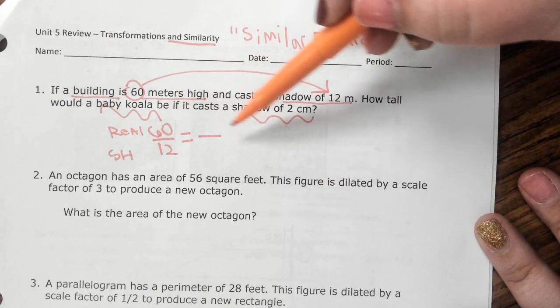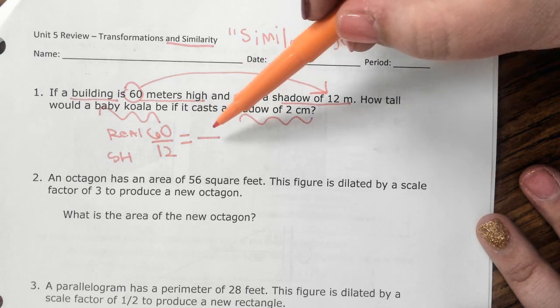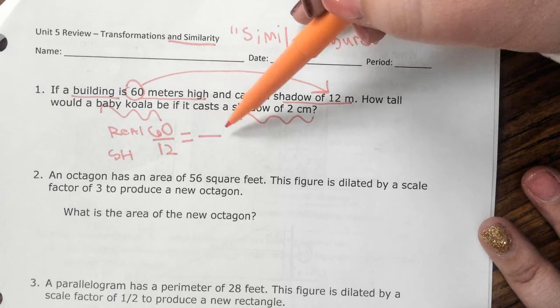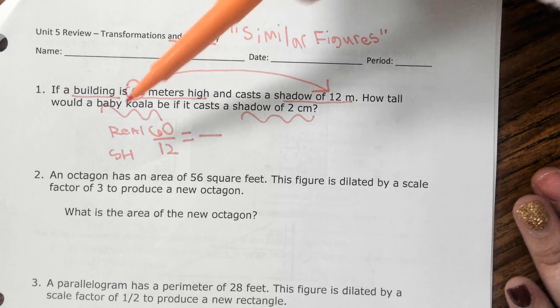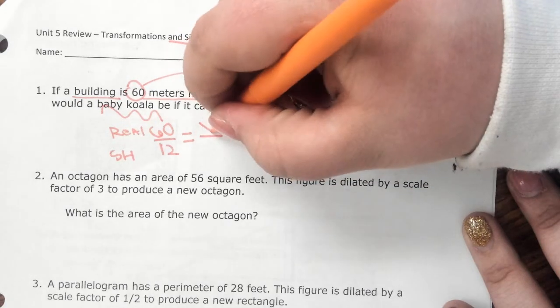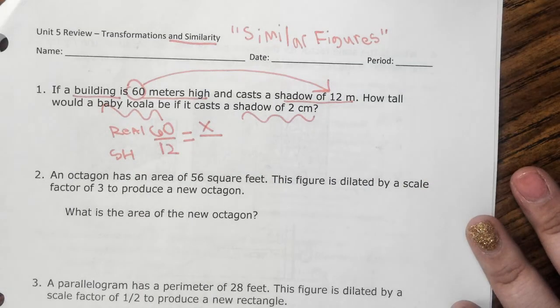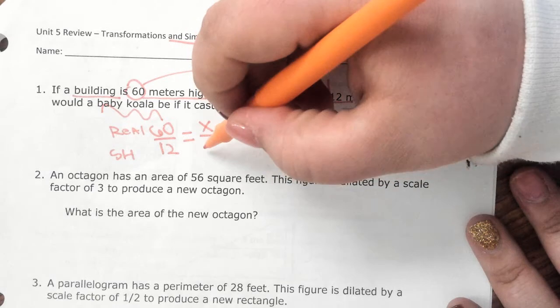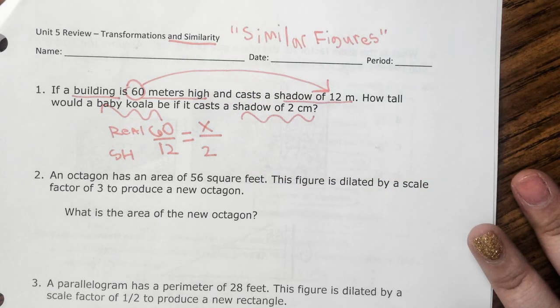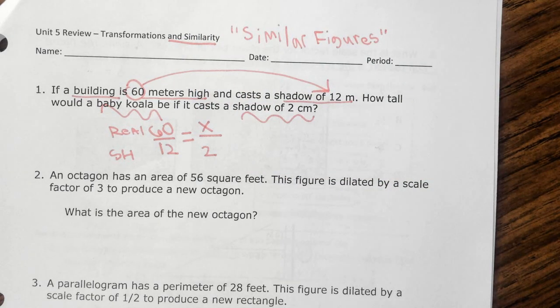Now let's look for the koala. For the koala, what's the real height of the koala? Do we know that? Right, how tall would a koala be? I don't know. Do I know the shadow height of the koala? It's 2. So now I've got a proportion. And how do I go about solving proportions?